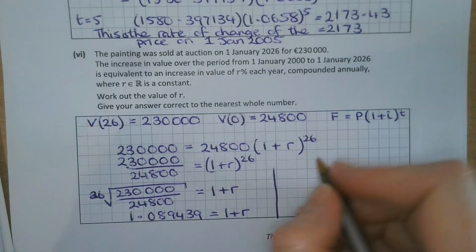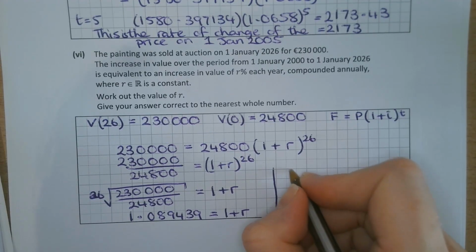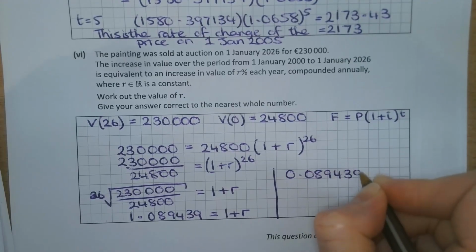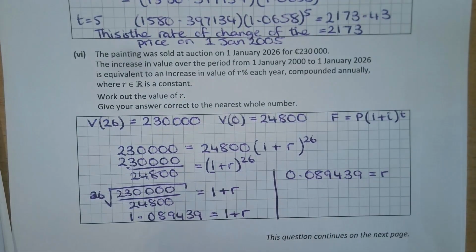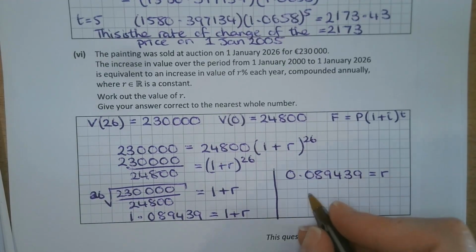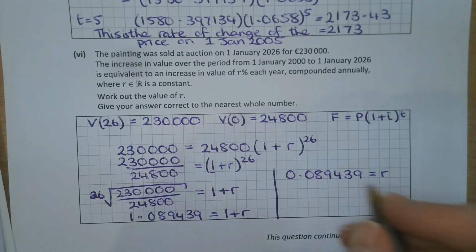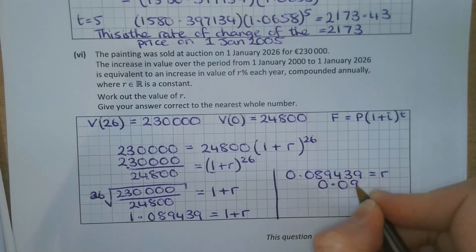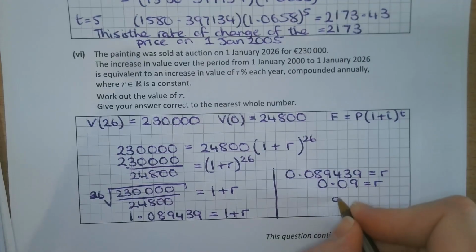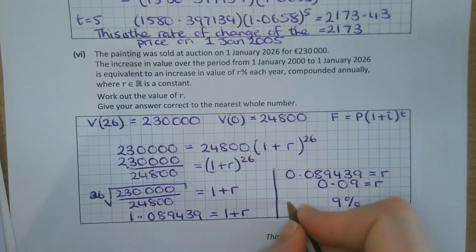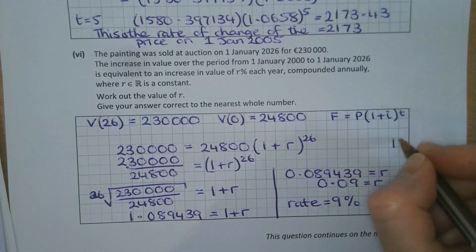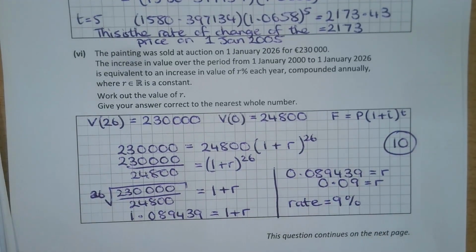Just going to write it up here. And I would end up with 0.089439 is equal to R. Now, they asked me to give my answer correct to the nearest whole number. If I look at that as a rate, we're talking about this being a percentage. That would round to 0.09 as a rate. And we're looking at a 9% rate. And that question was worth 10 marks.